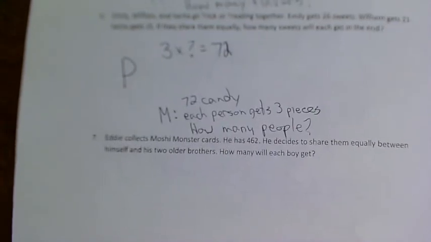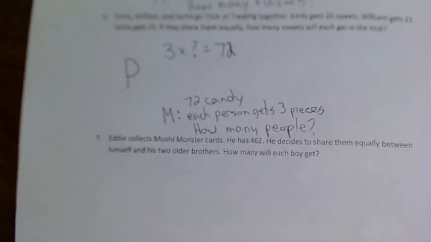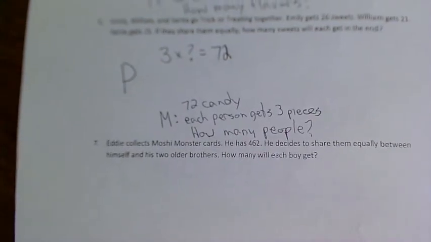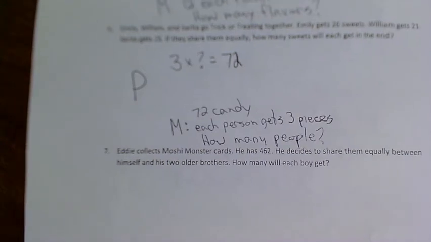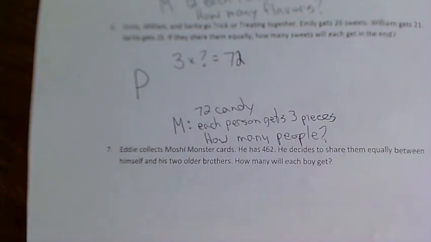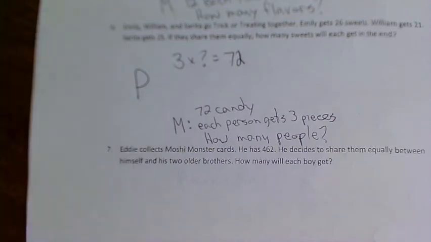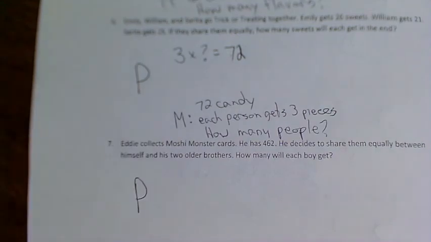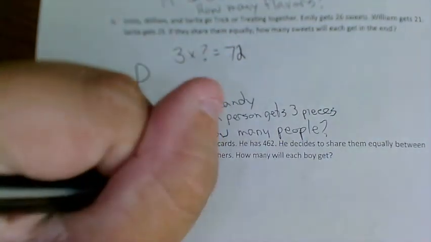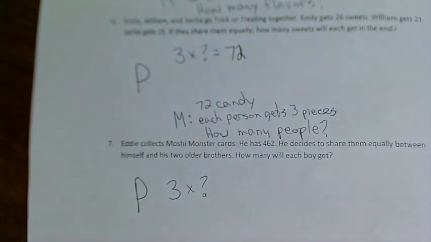Number 7: Eddie collects some Moshi Monster cards. He has 462 of them. He decides to share them equally between himself and his 2 older brothers. How many will each boy get? So this is exactly like the last one. They're being equally divided among 3 people. So that is partitive. There are 3 boys getting how many cards each?